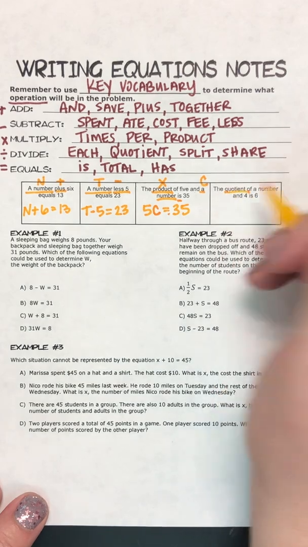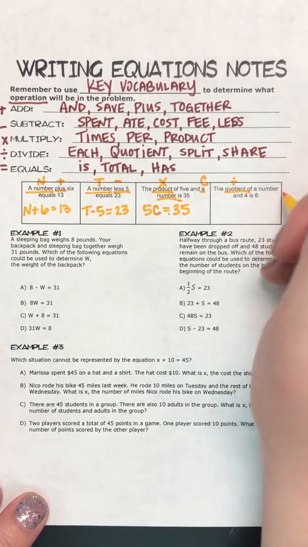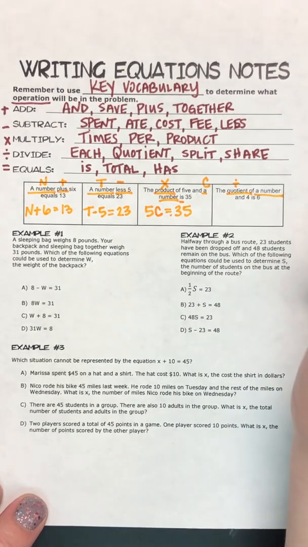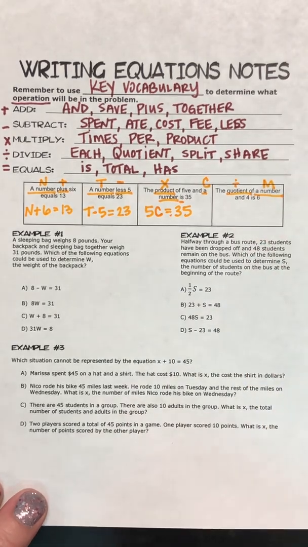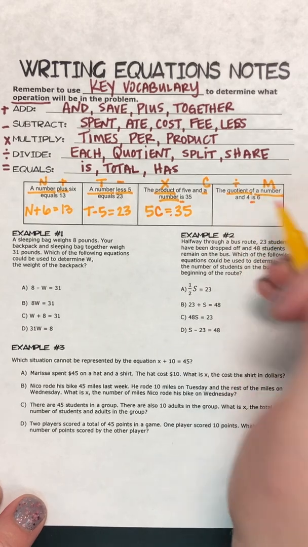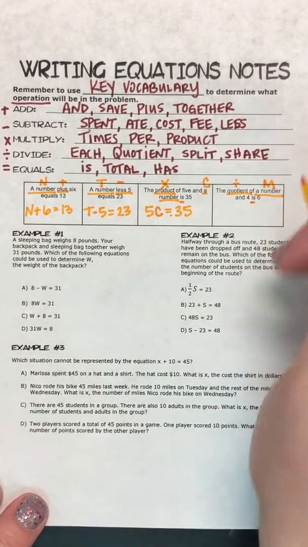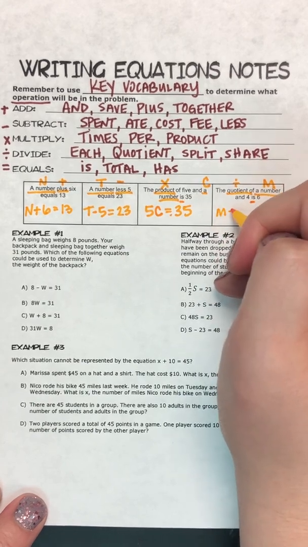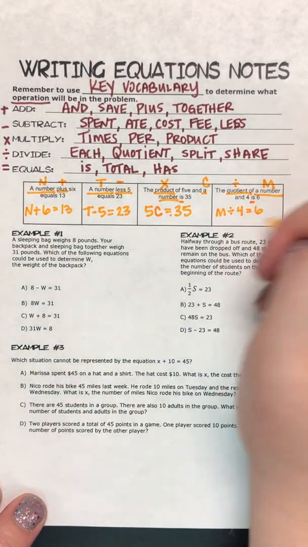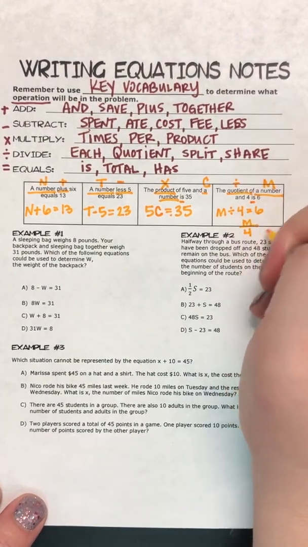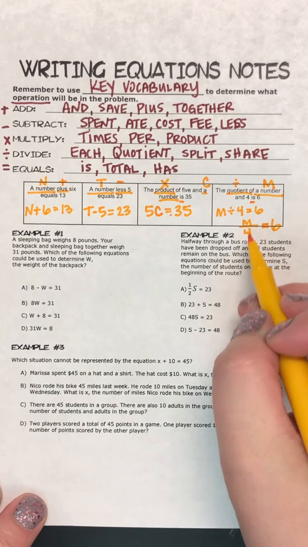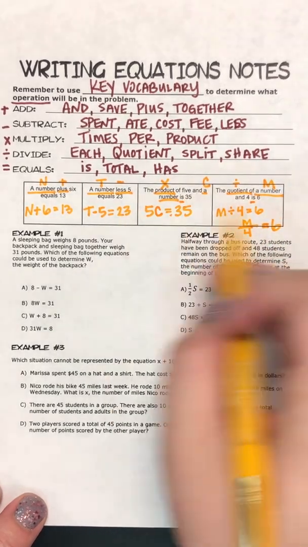The last one is the quotient. Remember, quotient is division. And it says "of a number." So for this one, let's use M for McDonald, okay? So the quotient of a number and 4, and then we have "is," an equals word, 6. So we're gonna do M divided by 4 equals 6. We could also write this one M over 4 equals 6, because remember, a fraction is just another way to write division. So we can do it as a fraction if we wanted. Okay, so those are our 4 short and sweet ones.